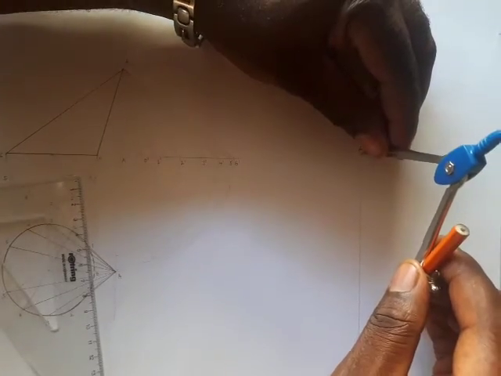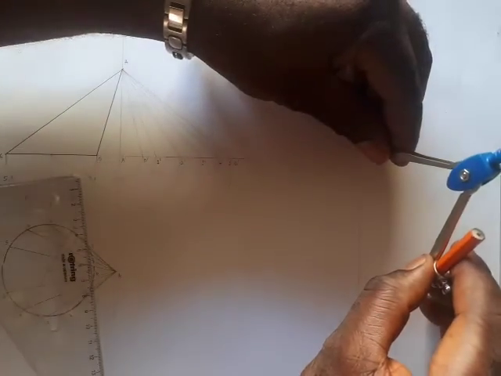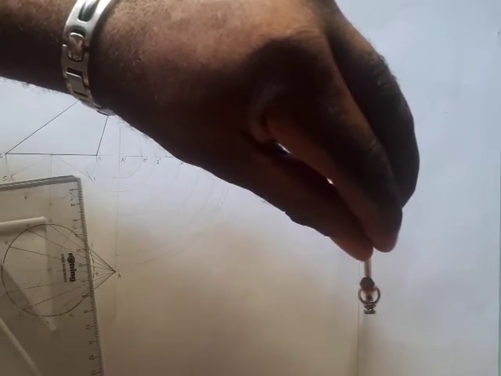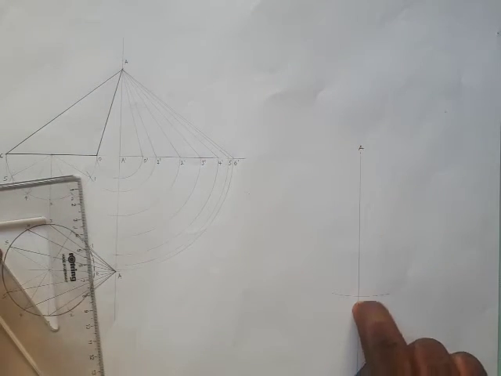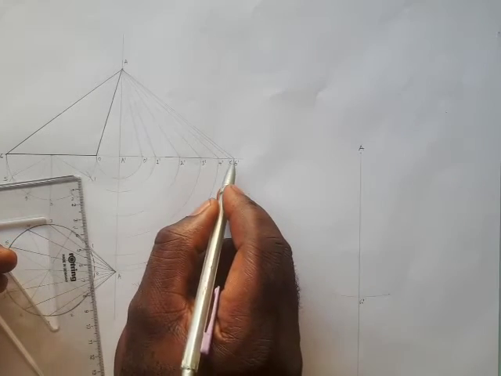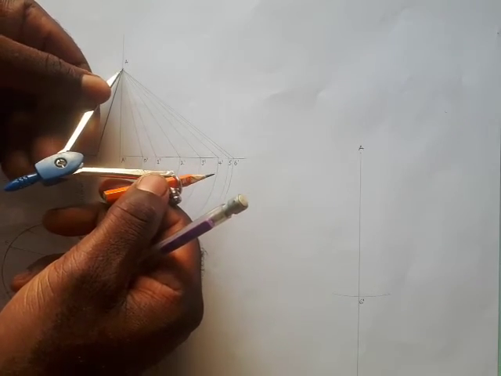With this radius, come over, needle on A here, and draw an arc to cut this point. So this becomes your 6 prime, corresponding with this 6 prime. Now next is needle on A, stretch to 5 prime.